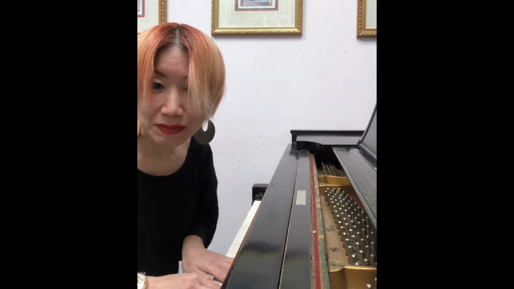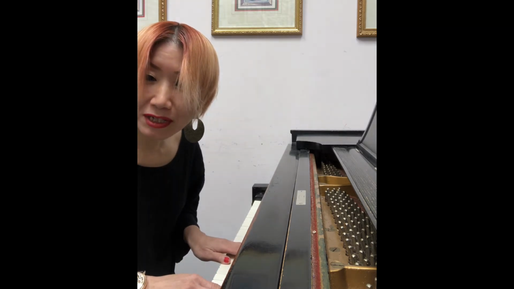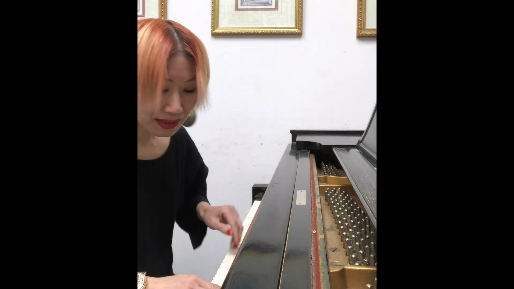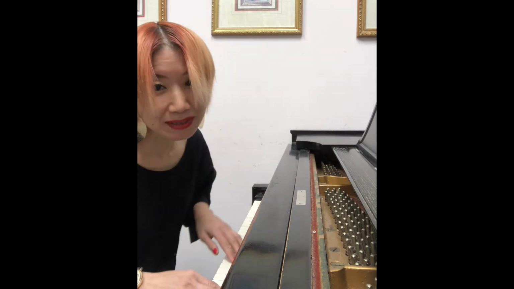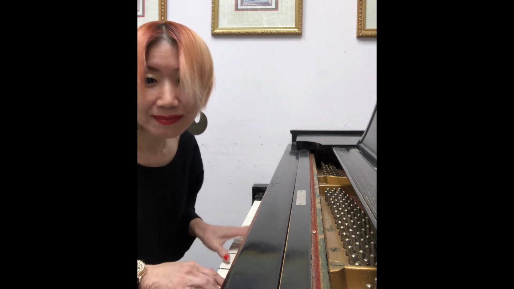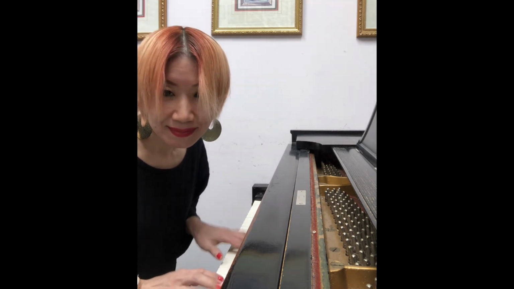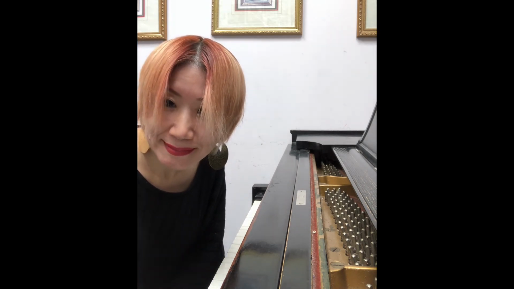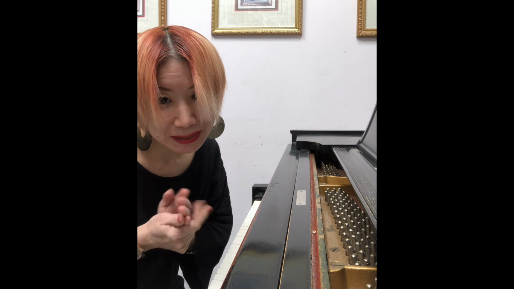This is a 3-beat music. It might be a little tricky to figure out the 3 beats. In that case, we can put the beat. We count 3 together and the student claps on the first beat.